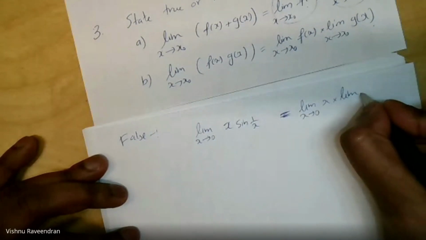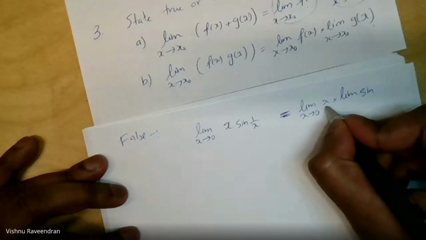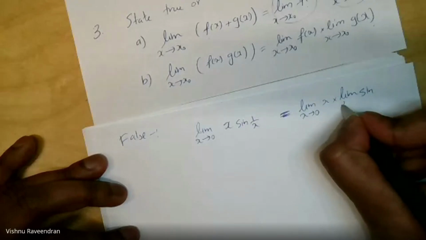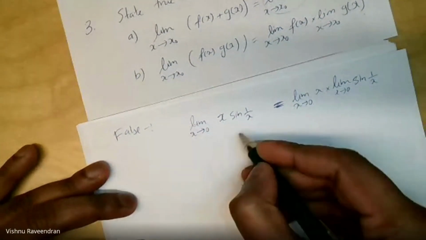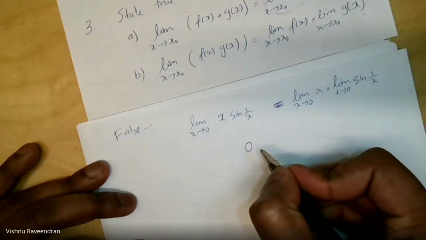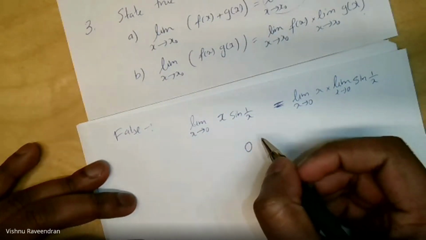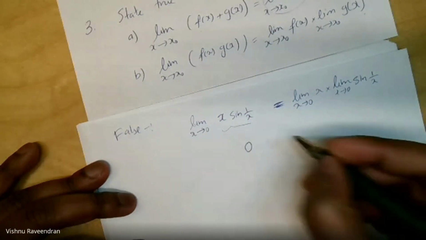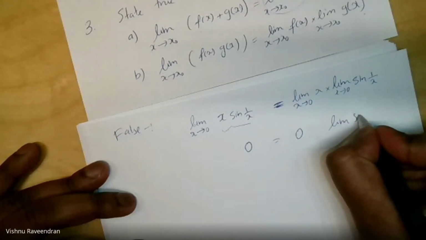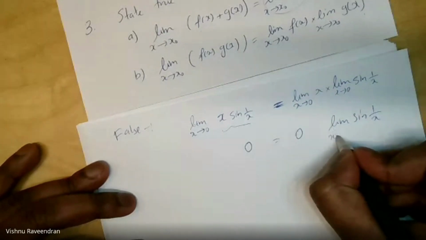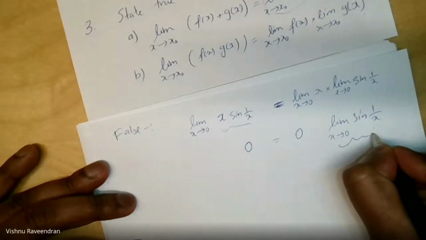If this is true, then it should be limit x going to 0 of x times limit x going to 0 of sine 1 by x. Limit of x is actually 0. I hope this is fine with everyone, because it's pretty much a standard function. And this is 0, but limit of sine 1 by x as x goes to 0 does not exist.